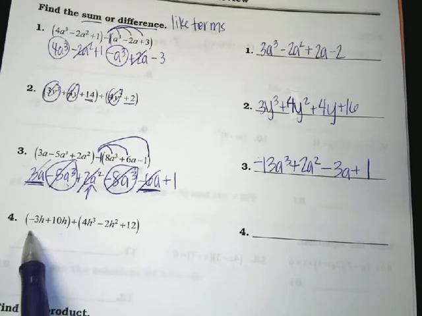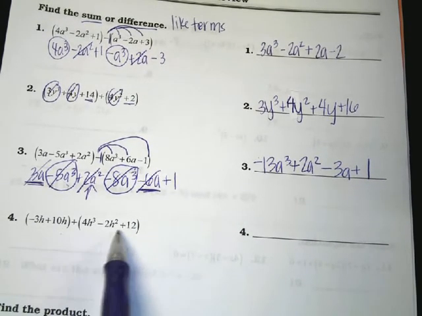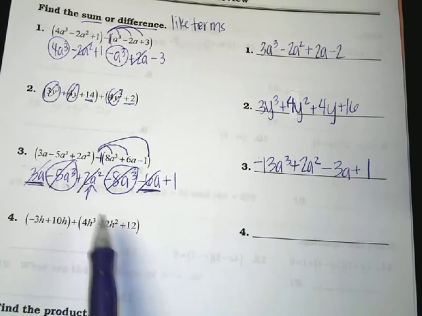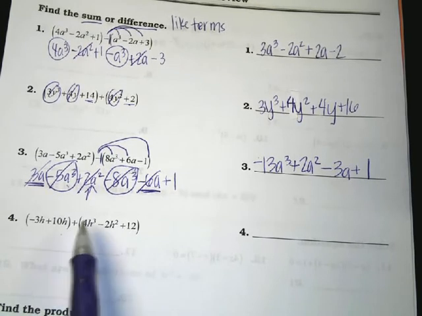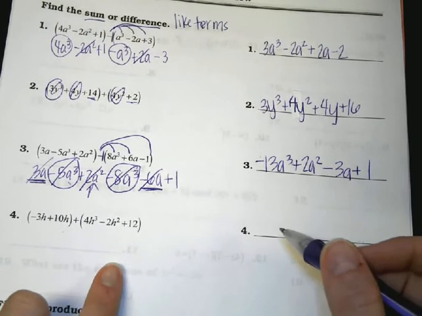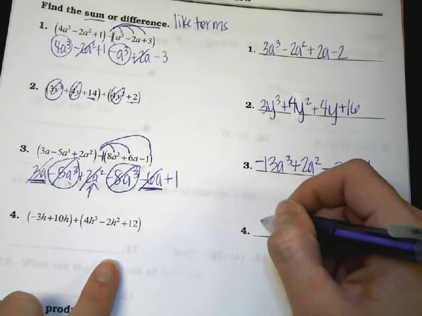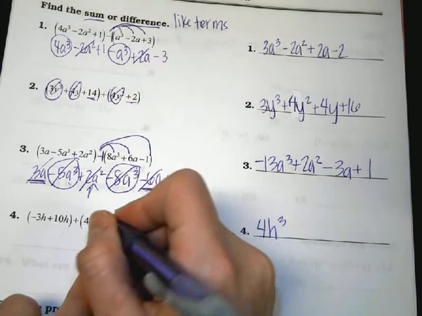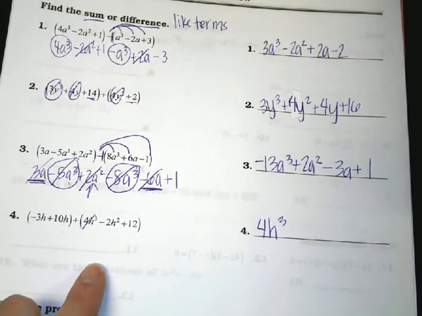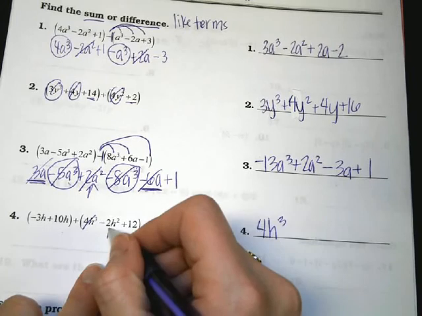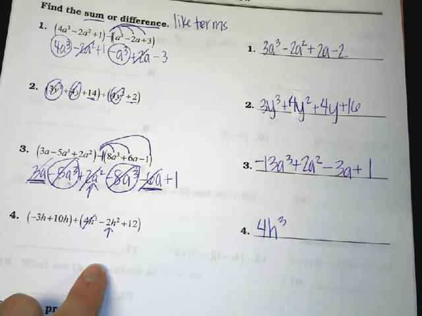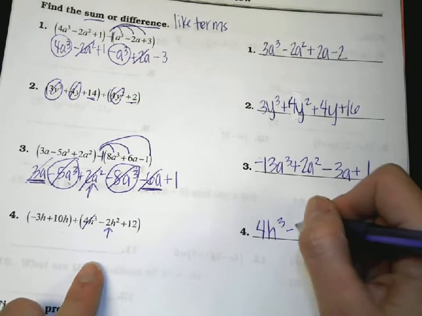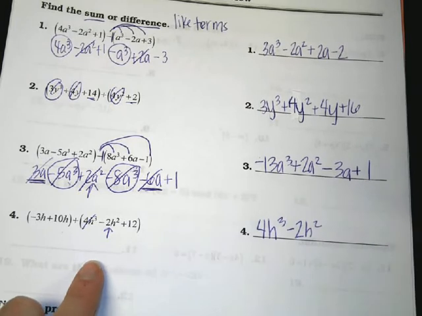We just look for our like terms in order to rewrite it. I want to start with the largest degree, so that would be my 4h cubed. There are no other h cubed, so I just start with him by himself. Then I look at my h squared. I only have one h squared right here, and it's a negative 2h squared, so I write him next. And I'm done with him.